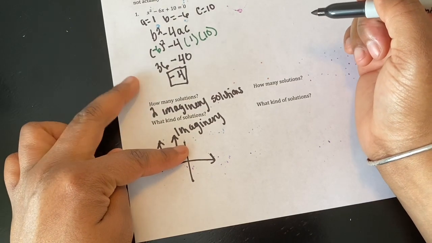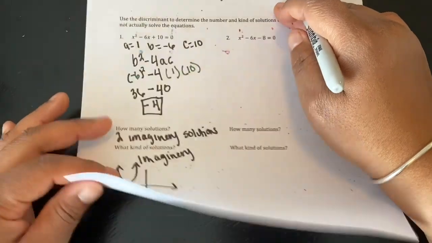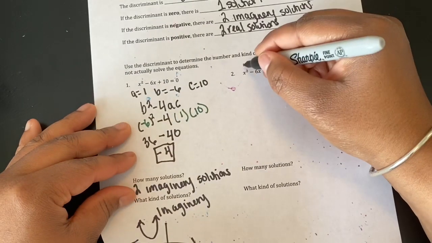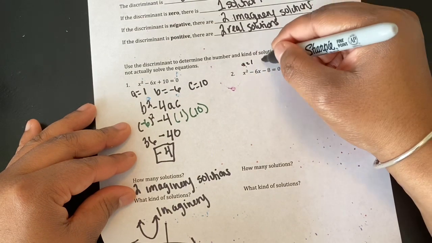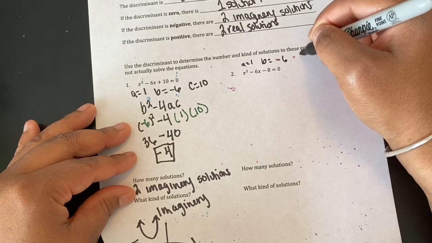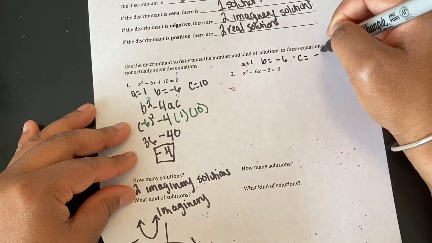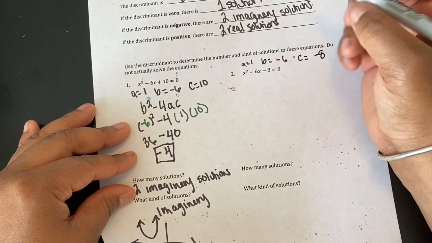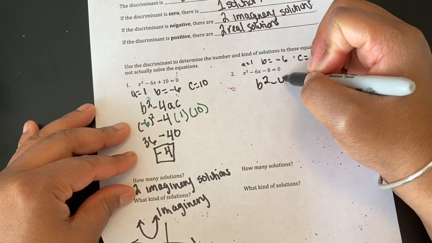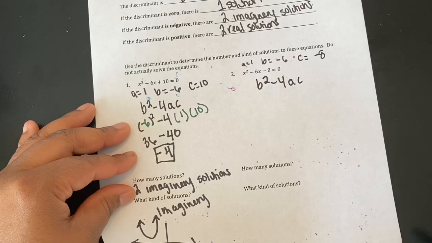Now let's do number 2. I have a equals 1, b equals negative 6, and c equals negative 8. I'm going to plug in what I know into b squared minus 4 times a times c.